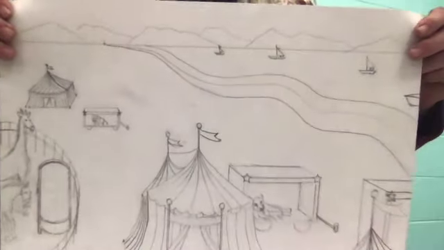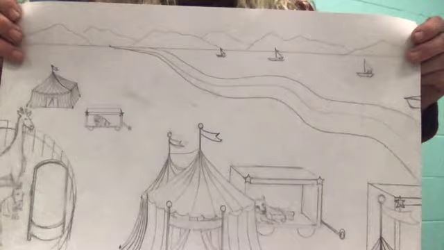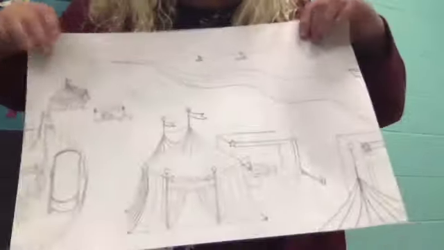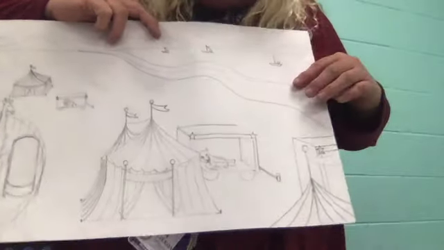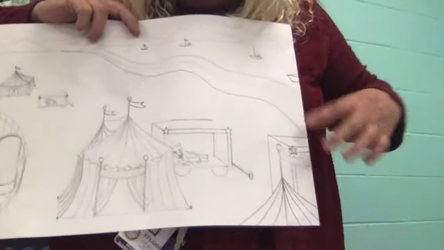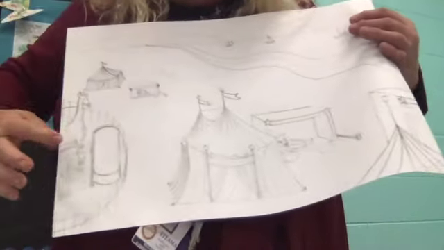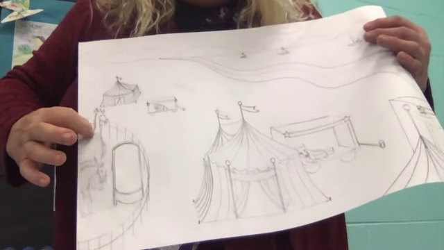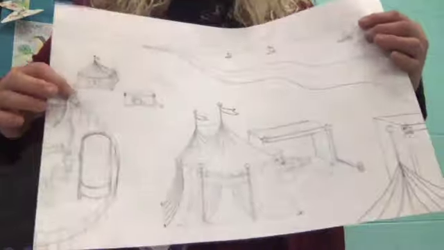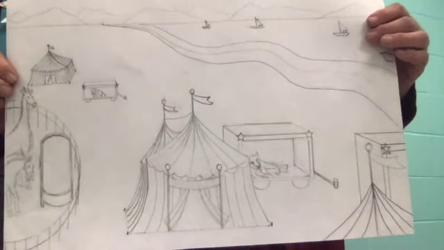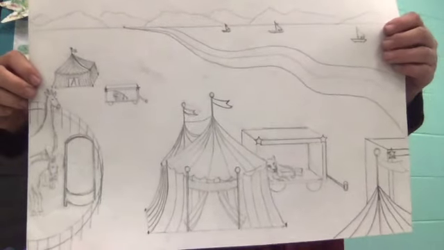I am showing depth. I'm showing perspective. And I got overlapping. This cage is behind this tent. This cage here is behind that tent. And this giraffe is behind, that's going to be the zebra. So I am showing that too. And I will show this to you again once I get it colored with crayon.